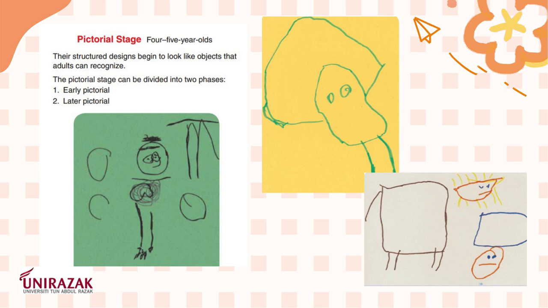The pictorial stage, typically seen in children aged 4 to 5, marks a shift from scribbles to organized drawings resembling recognizable objects. This stage has two phases. Early pictorial. Children combine simple shapes and lines to represent familiar items, though drawings may remain simplistic.